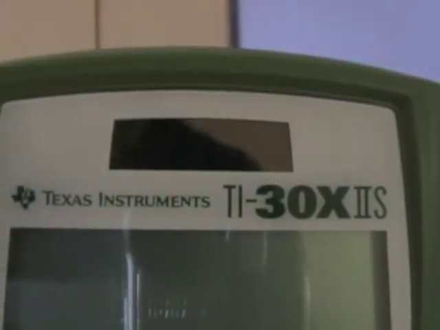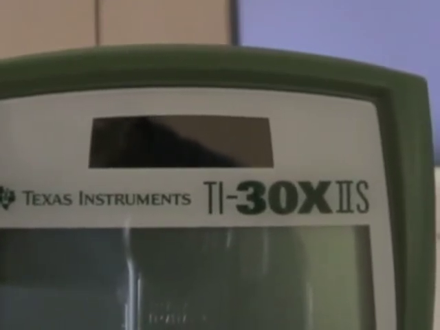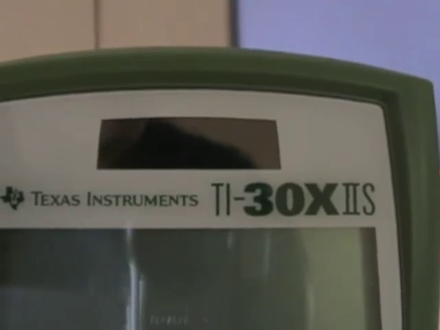Today I'm going to teach you how to use some of the most common functions on a Texas Instruments TI-30X 2S calculator. It is a fairly basic scientific calculator that is easy to use, so let's get started.